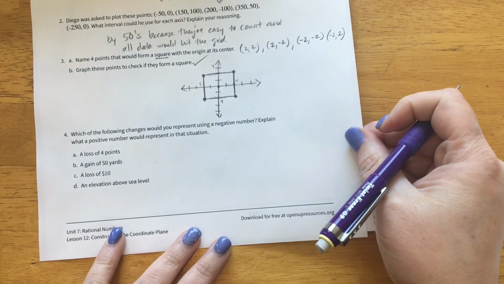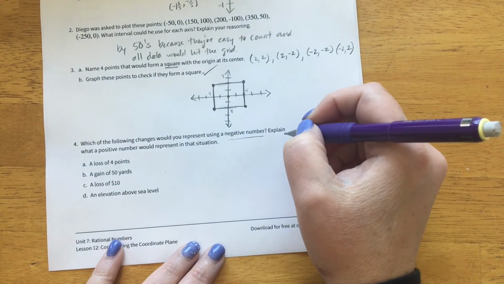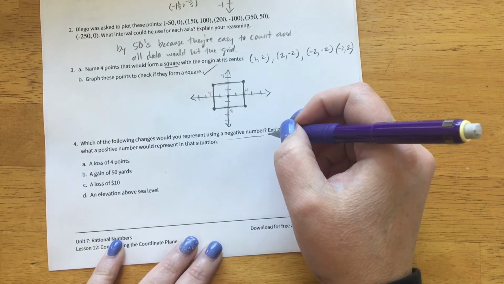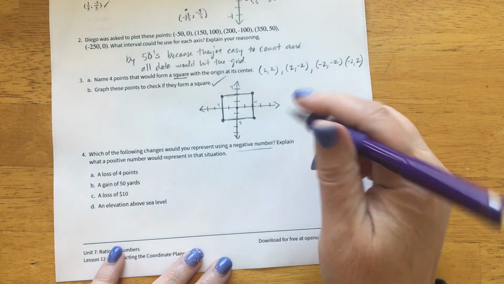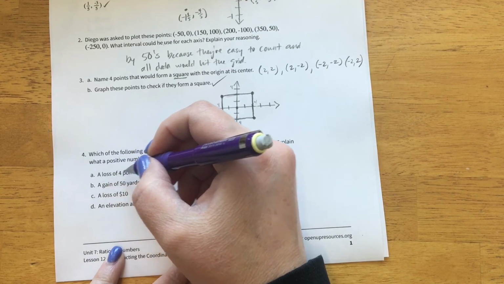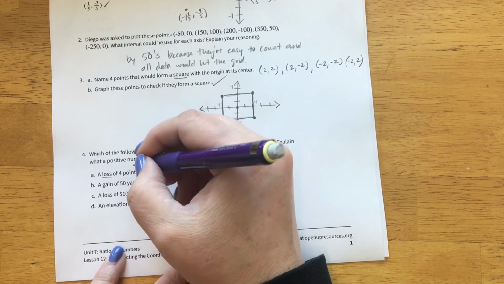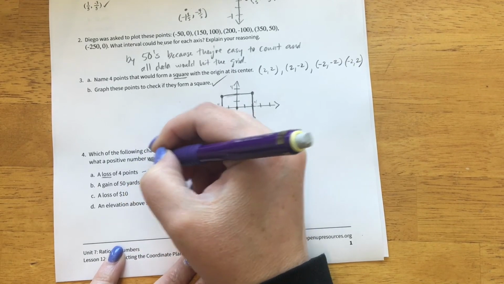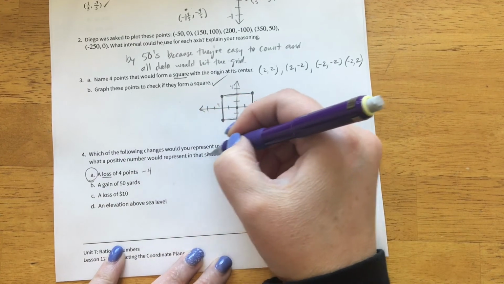Number 4. Which of the following changes would you represent using a negative number? Explain what a positive number would represent in that situation. Okay, so which one of these would make a negative number? Part A, a loss of 4 points. Well, there's our keyword there, loss. Yep, that's definitely going to be a negative 4, so A is a yes. So explain what a positive number would represent in this situation.